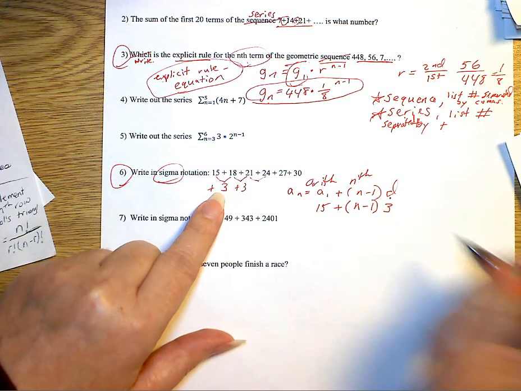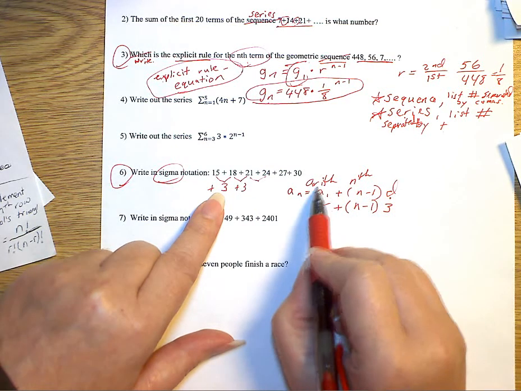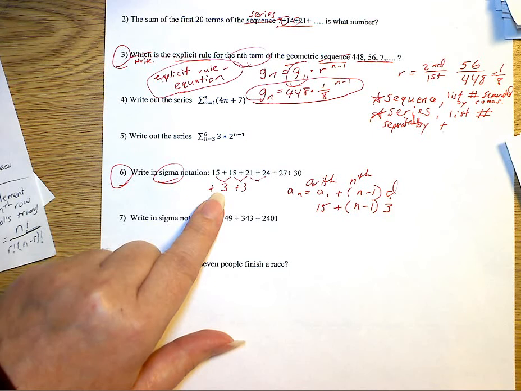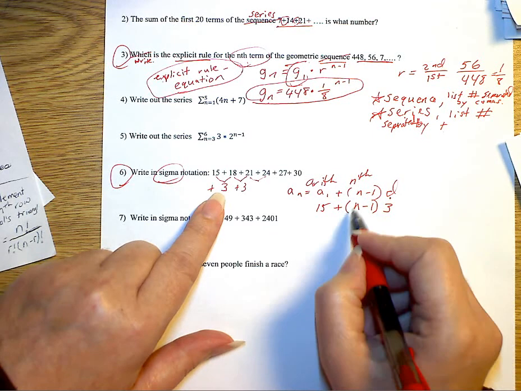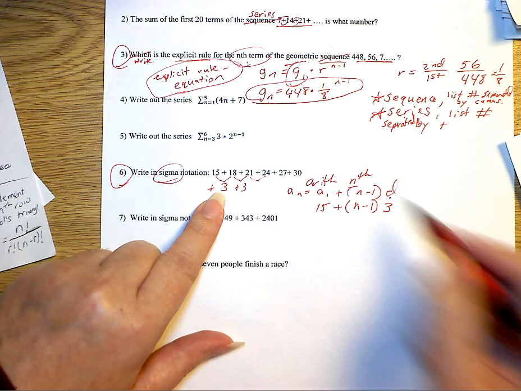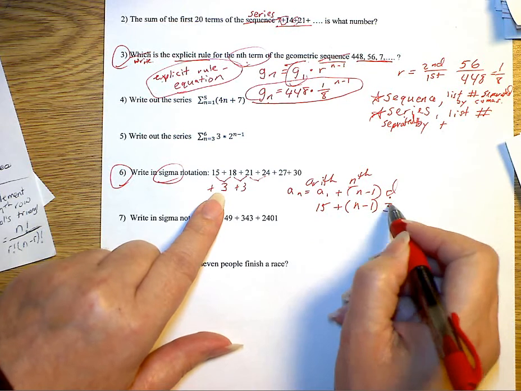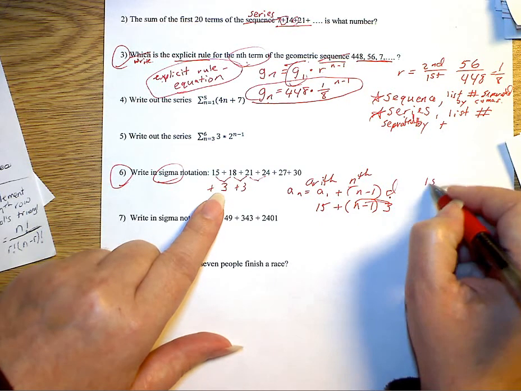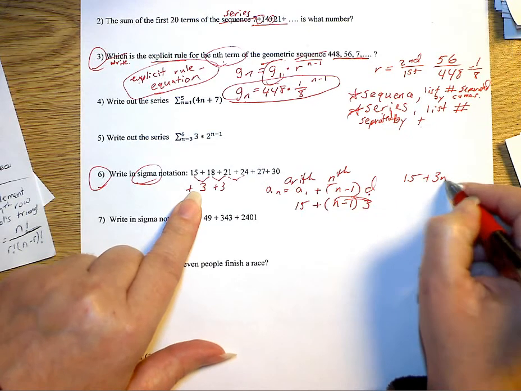N is the number of terms, but we're writing one for the nth term, so we want to leave that in because we're writing an equation. Then you would distribute. So I have 15 plus 3n minus 3.